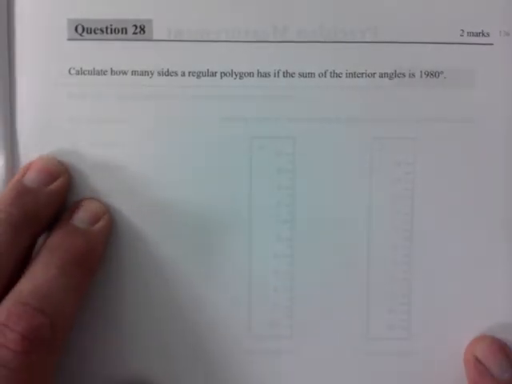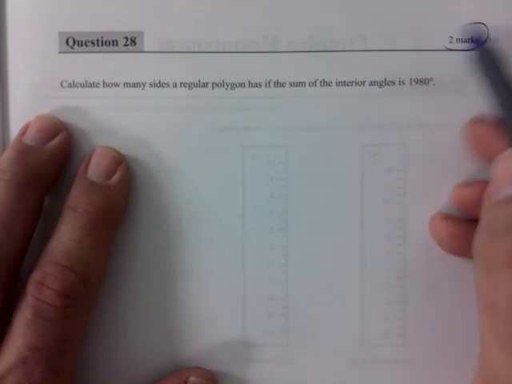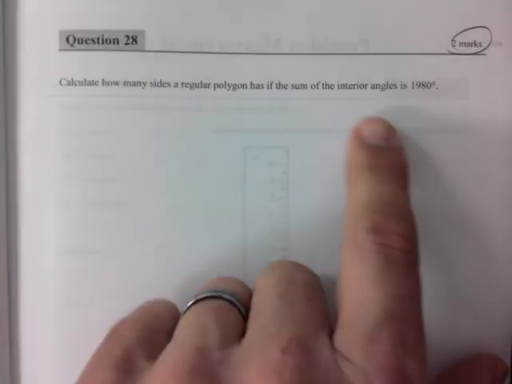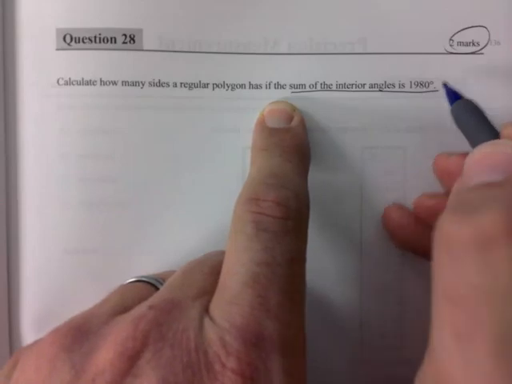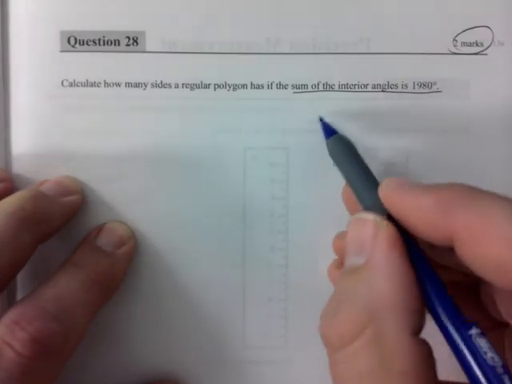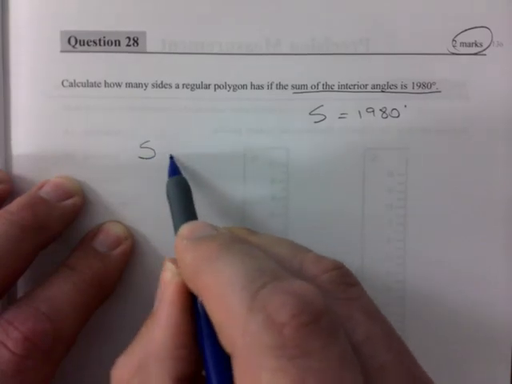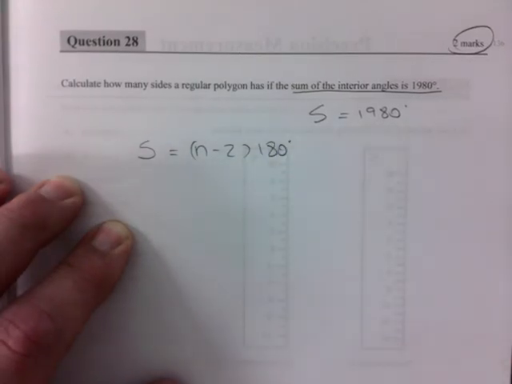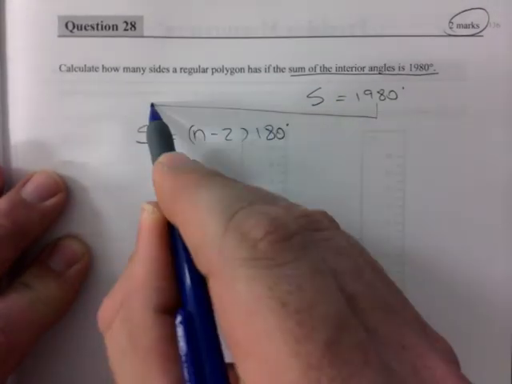Calculate how many sides a regular polygon has if the sum of interior angles is 1980. 2 marks. What is this one asking for? It's giving you the sum. We call this backwards. Okay, so sum is 1980. So we use this formula. Sum is n minus 2 times 180. I've given you several of these to try on that take-home quiz. So we know this is 1980.